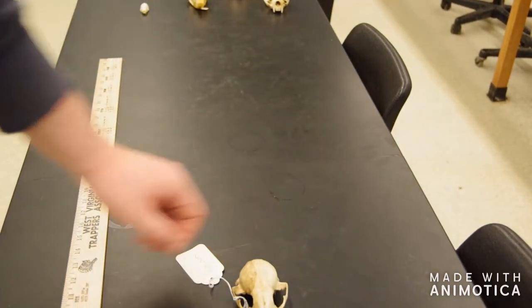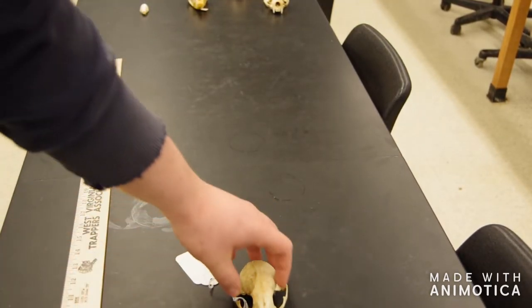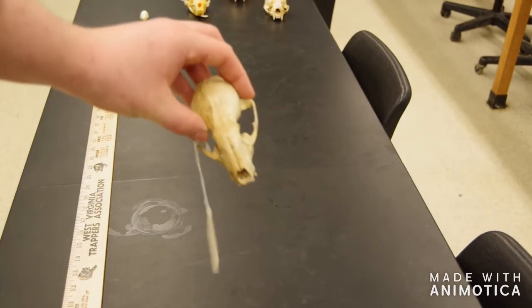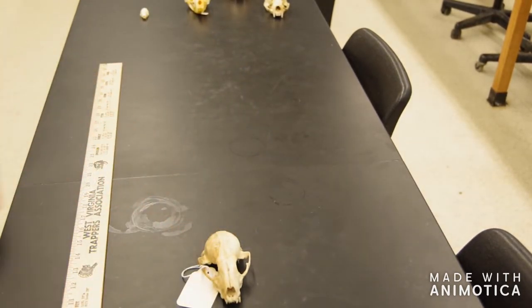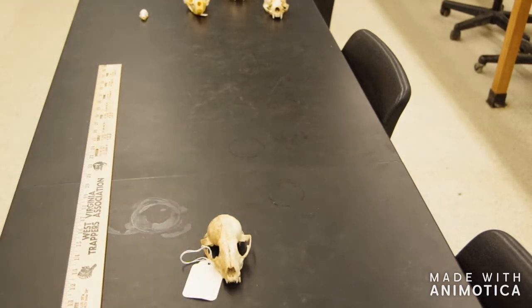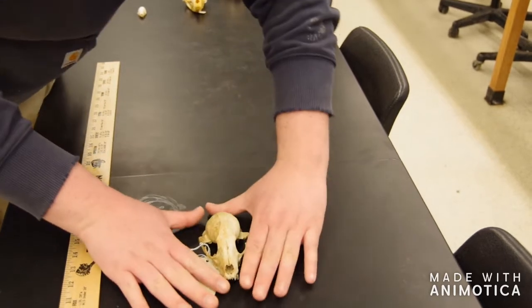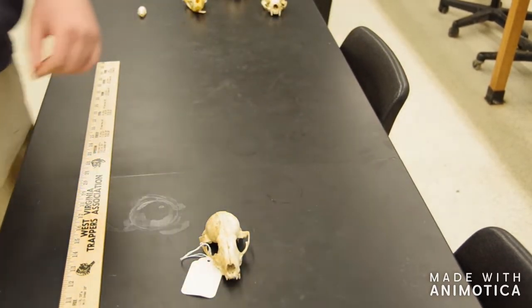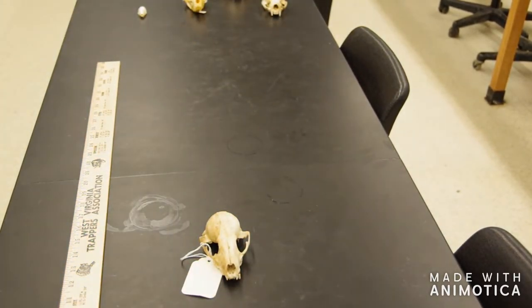So next we have our raccoon skull. Our raccoon skull is pretty small, definitely a lot smaller than our fox skulls and our bear skull. So make sure you're looking for that smaller size. Also, if you look at the slides, they talk about this triangular shape that you have, which is not so much present within the other skulls that we have.